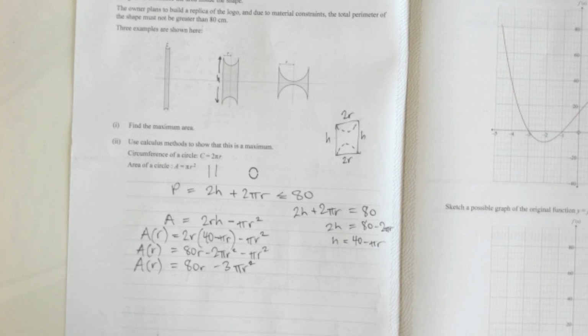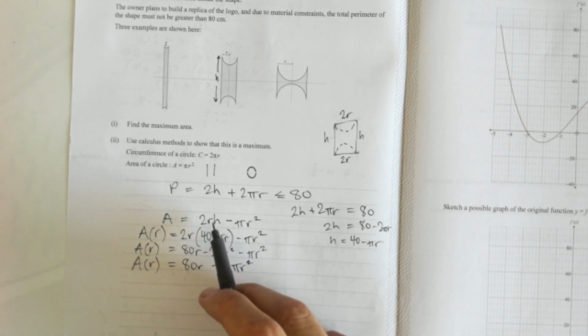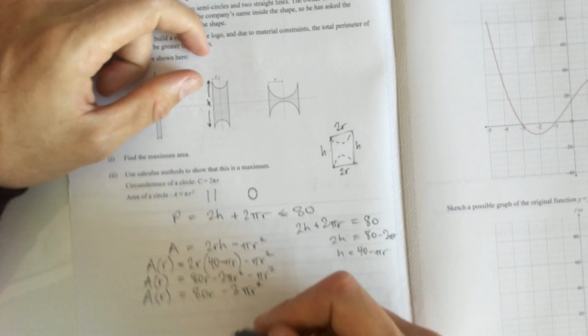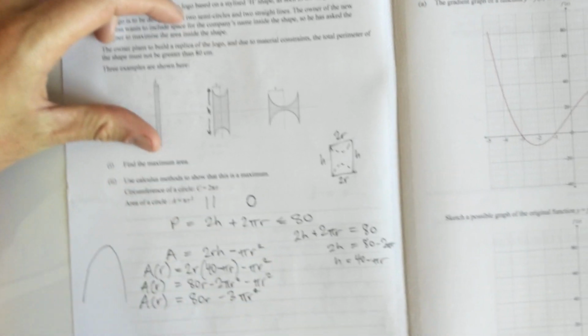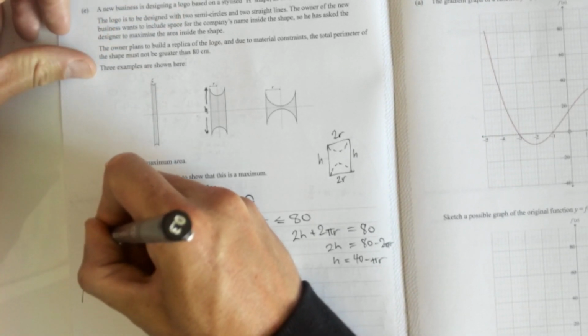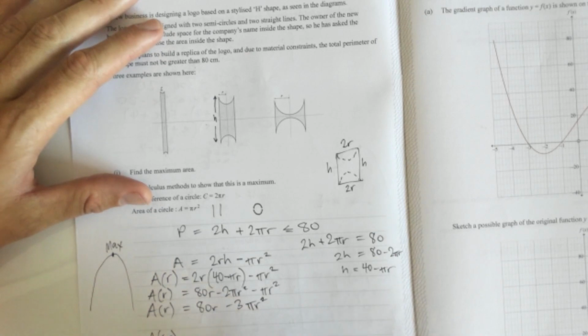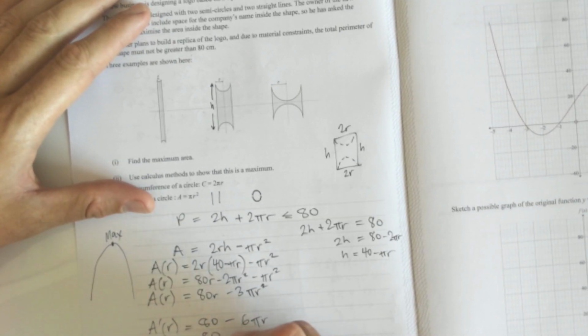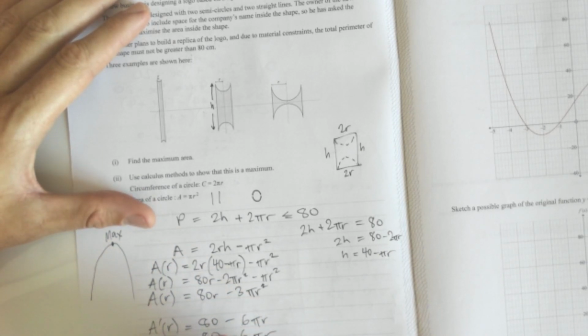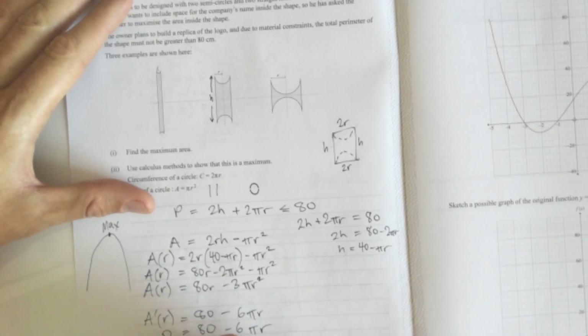It's just a parabola? It's surely a cubic. No, it's just a parabola. It's a negative parabola, and you're going to have your maximum up here. So then we've just got to differentiate. A dash of r equals 80 minus 6 pi r. Set that equal to 0. Throw that 6 pi r over here. r is equal to 40 over 3 pi.